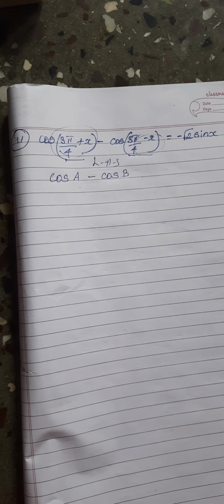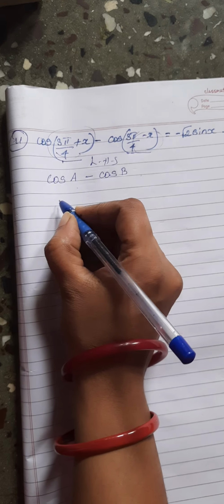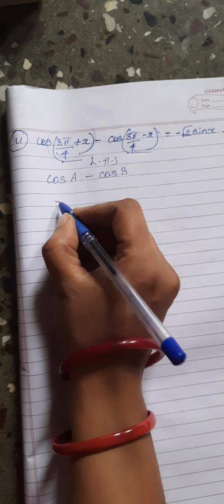And you have the identity for cos A minus cos B, identity number 21 or 20 I think: minus 2 sin((A plus B) upon 2). In the book x will be there, no problem, you can do whatever you want.